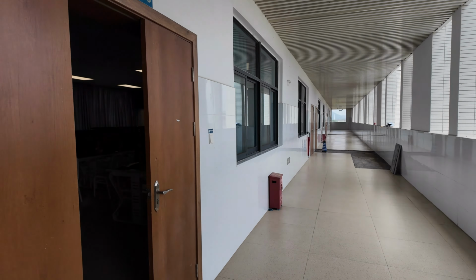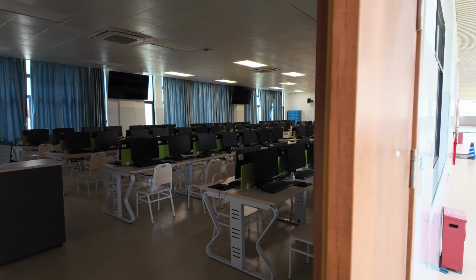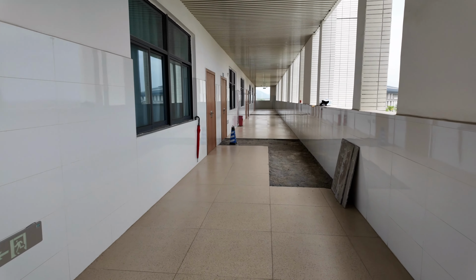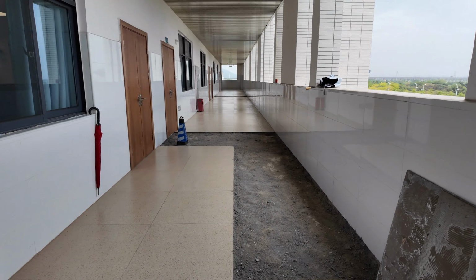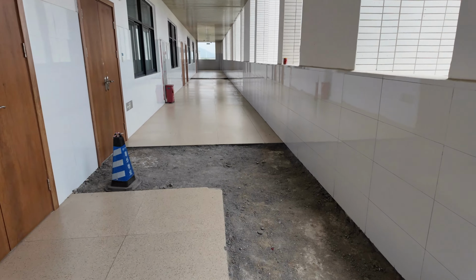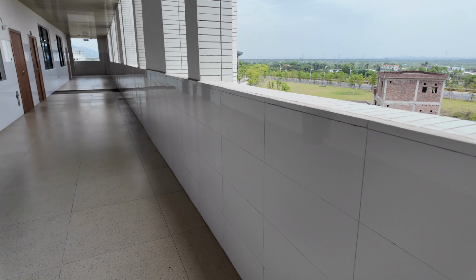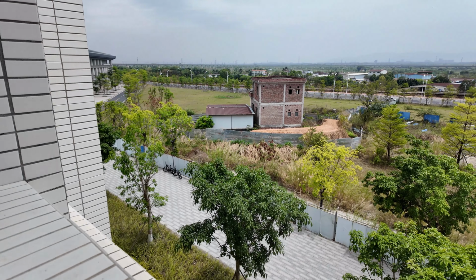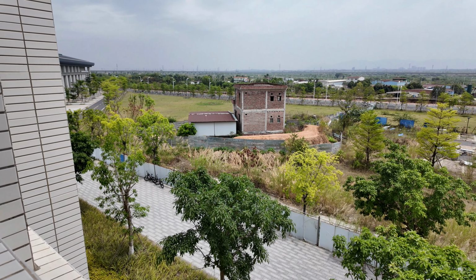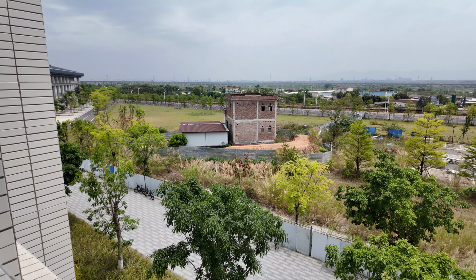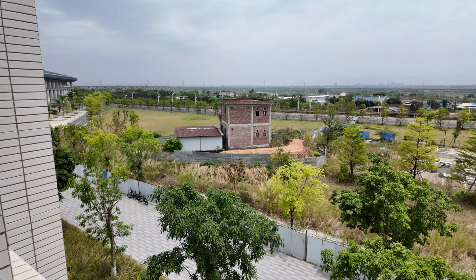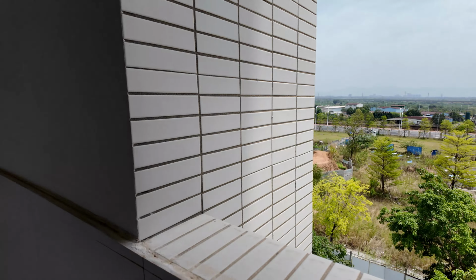So here's another classroom full of computers. There's lots of them. We've got some work being done to the floor down here. Now, if you saw my video flying around the school the other day, this is the house I mentioned that whoever owns this didn't want to sell when we were building the school, so this is stuck out in the middle here.